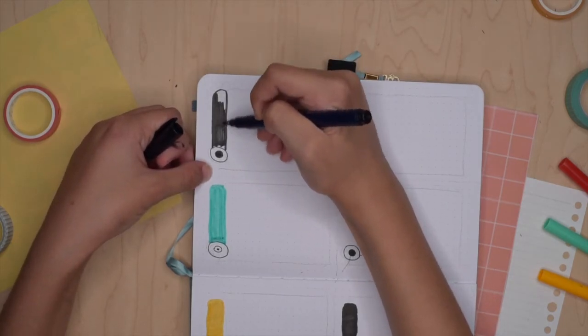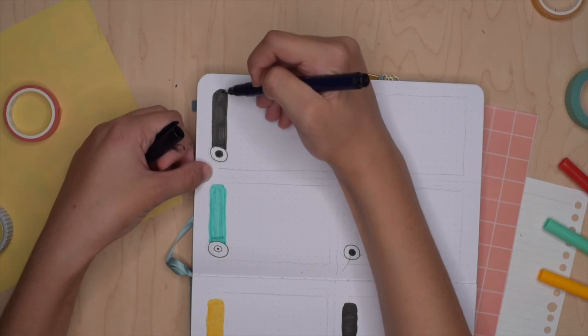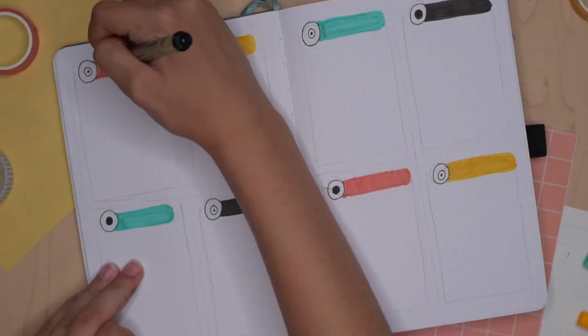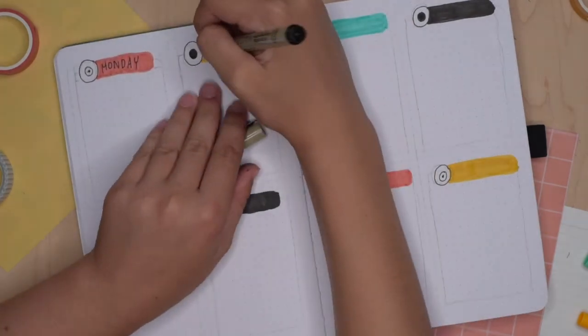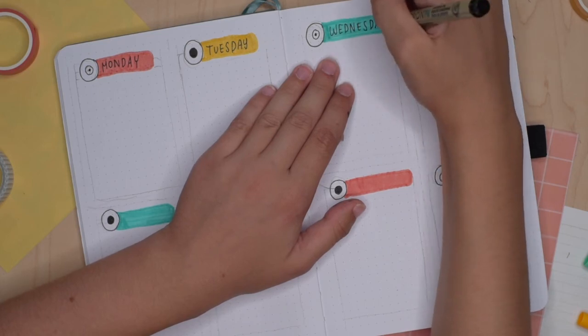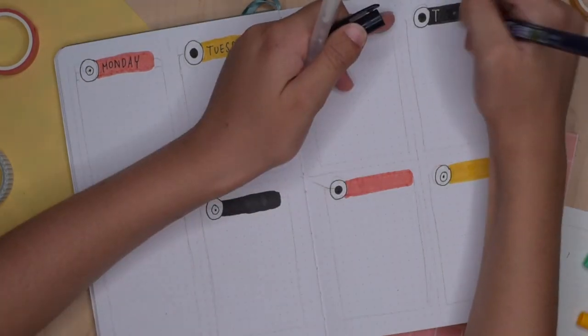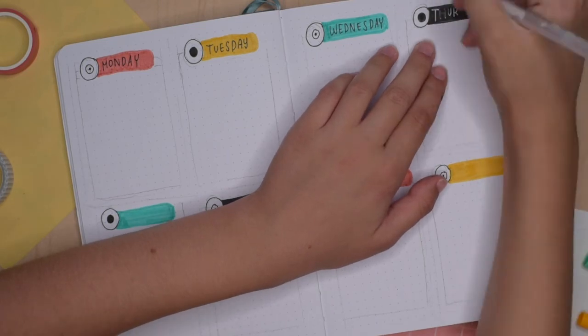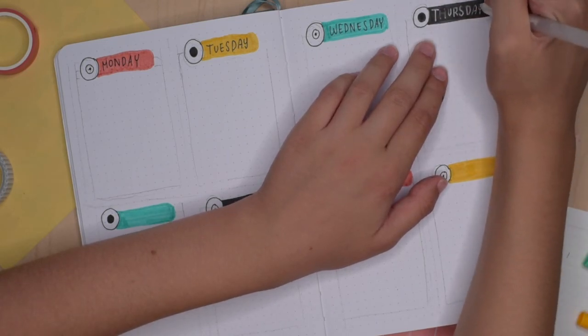I do want to say, though, if your white pen doesn't show up, sometimes it's not the pen, it's the color that you use underneath it and the type of pen. With Tombow dual brush pens, I noticed that the white doesn't show up very well because it's more of a water-based brush pen, but that's just something to keep in mind.